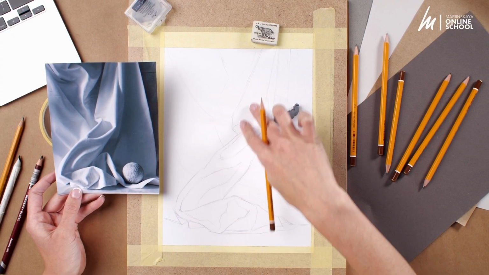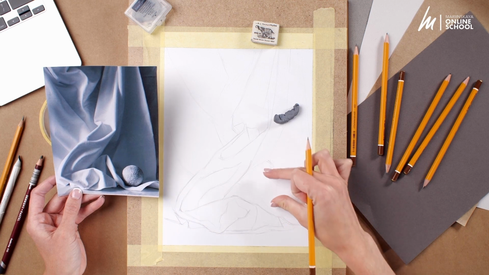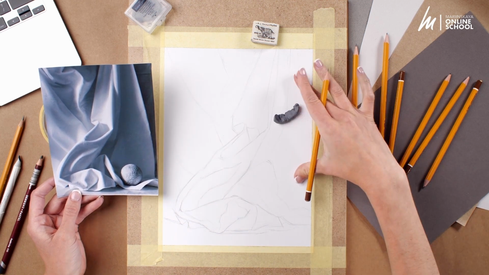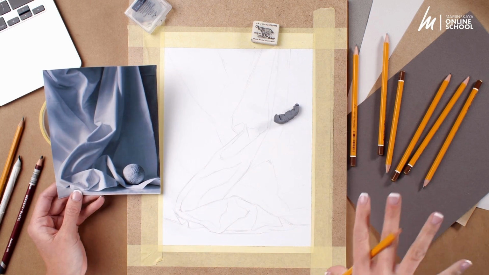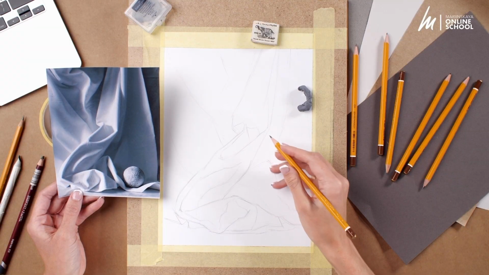Let's repeat again that we focus only on this fold. Everything else, this fold, this and that one, will all go further into the background and dissolve. This is the effect of aerial perspective.